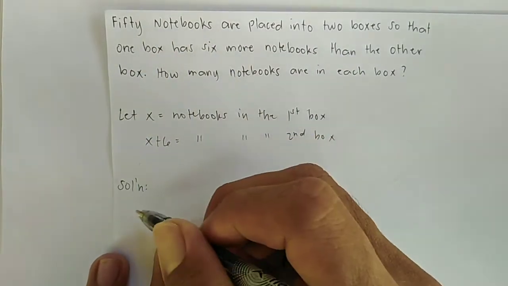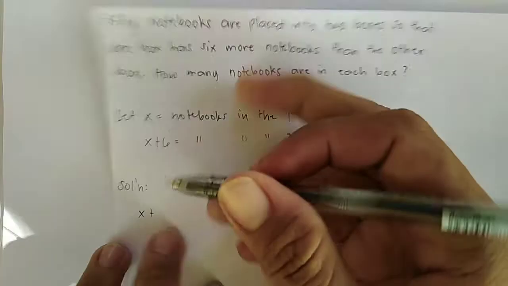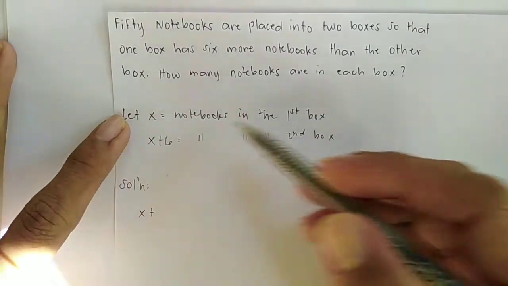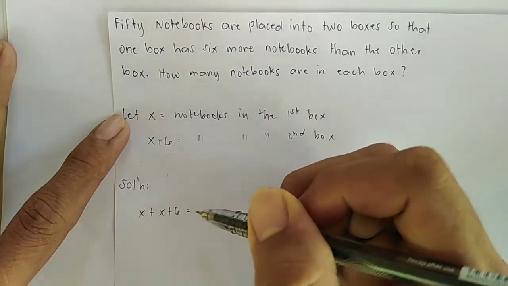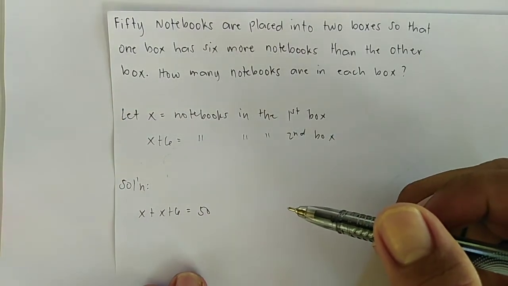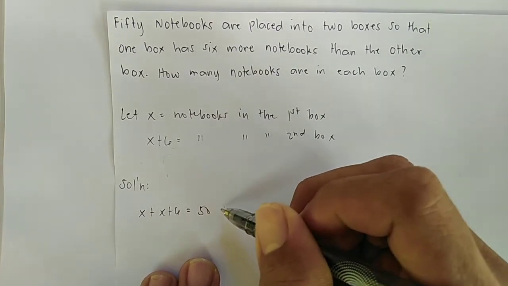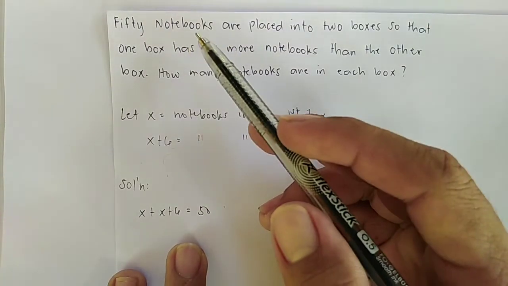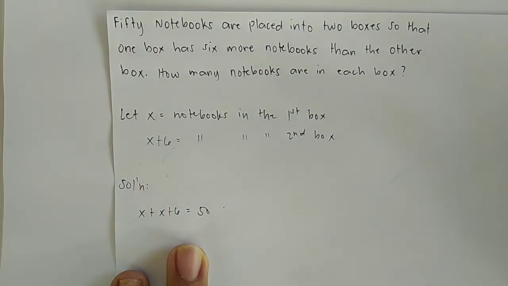So meaning to say, based on the statement given in the problem, if we are going to add the variable and expression that represent the two boxes, we will have a sum of 50 notebooks. So we can have this equation as a representation from the statement given in the problem.